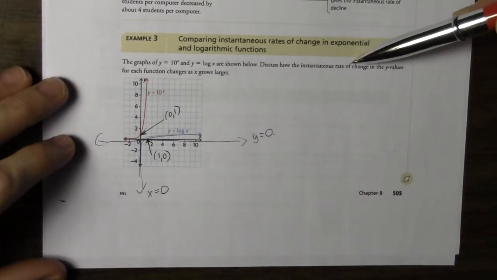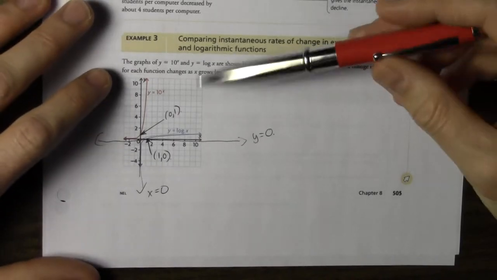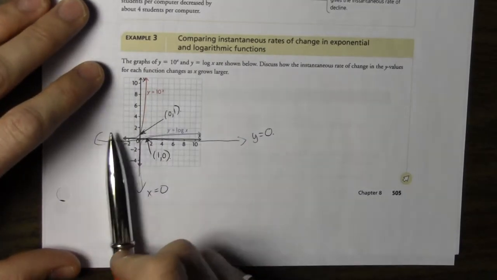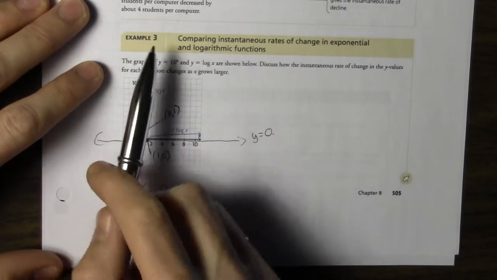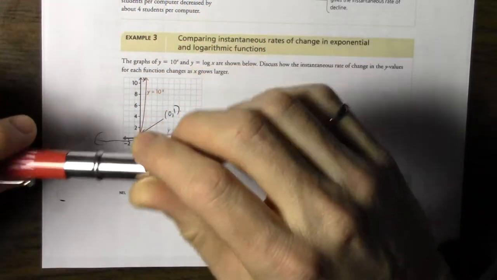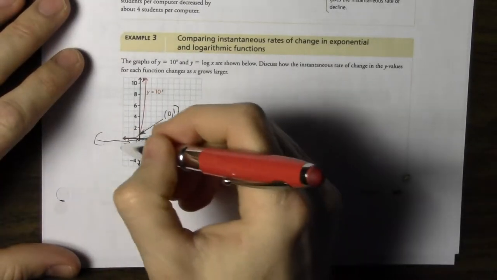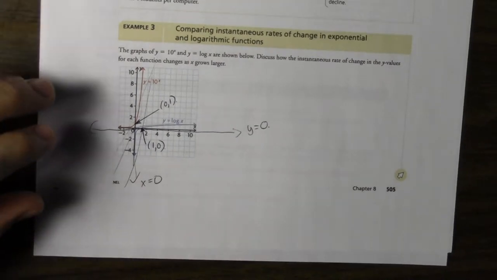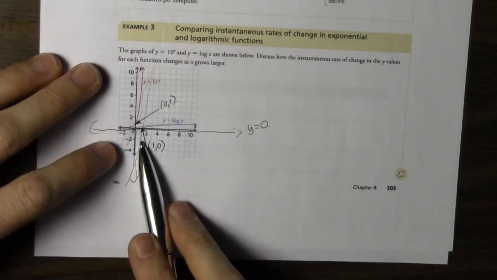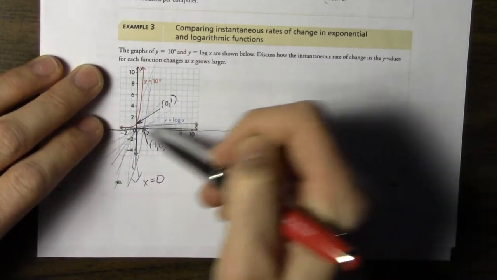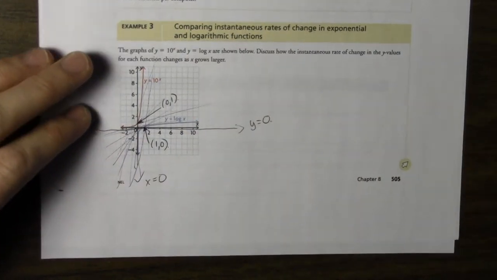Okay, discuss how the instantaneous rate of change in the y values for each function changes as x gets larger. So, who can tell me on the red graph now, as the x value gets larger, what happens to the instantaneous rate of change? Alan. It increases. Right, it increases. So this tangent line that I'm going to draw gets steeper and steeper and steeper. Okay? And likewise on the logarithmic graph, Lyndon, what happens to the tangent line? Right, it flattens out or it becomes less and less.